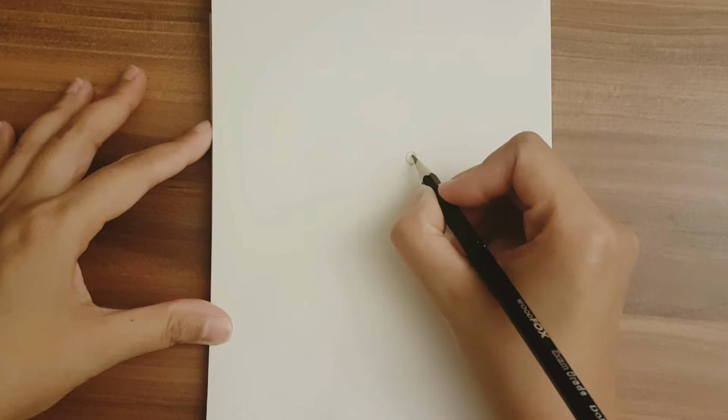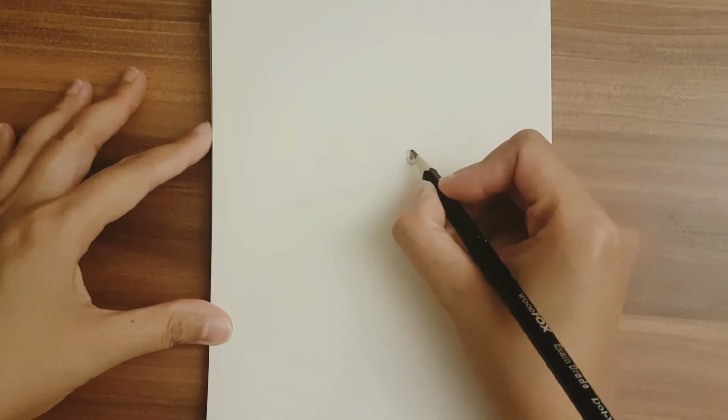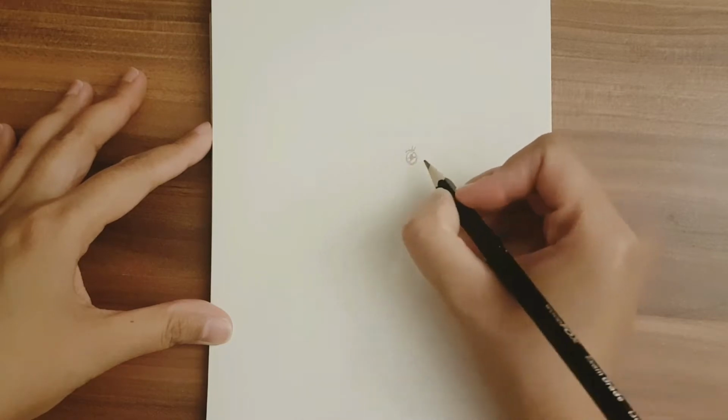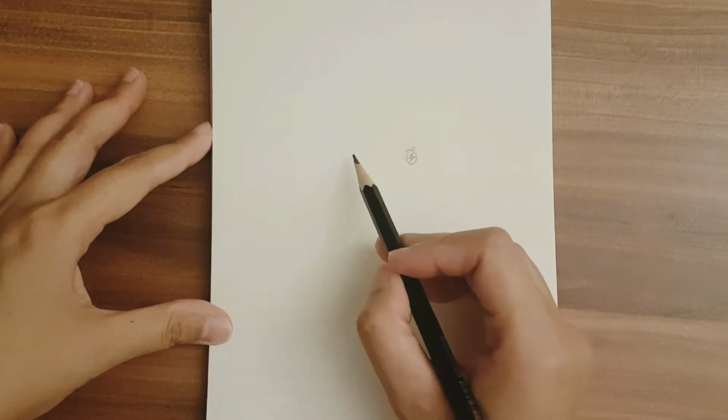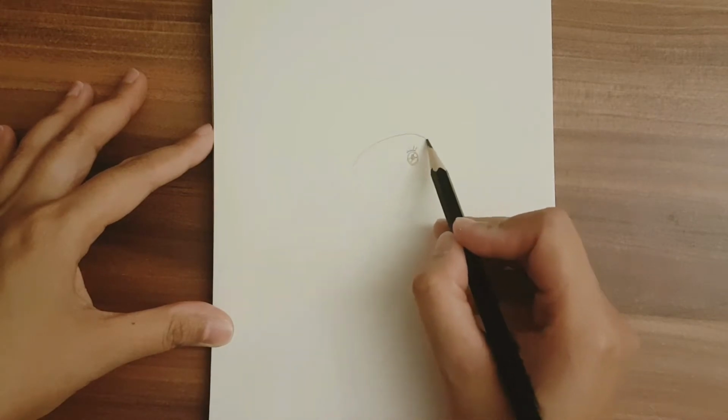This is the second illustration I'm working on, and right now I'm sketching it out. It's also a very cartoonish looking illustration, so I'll let you watch it and maybe you can guess what it is.